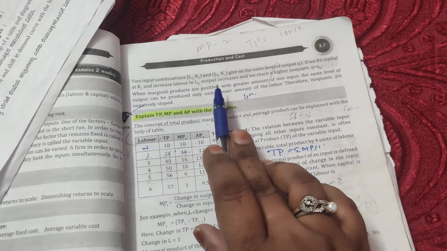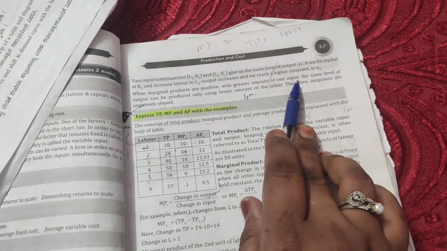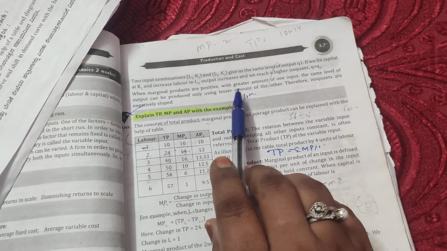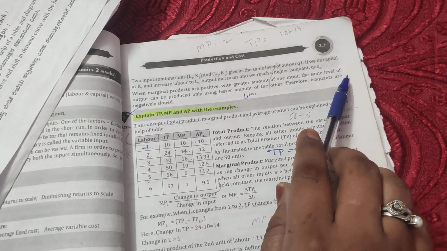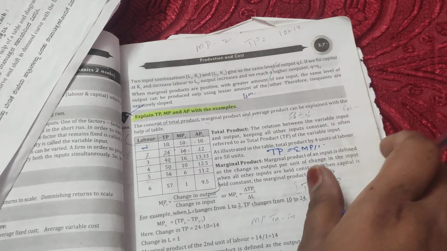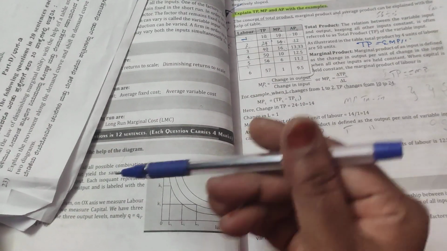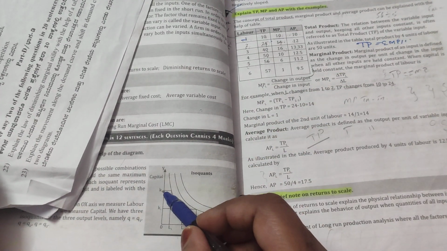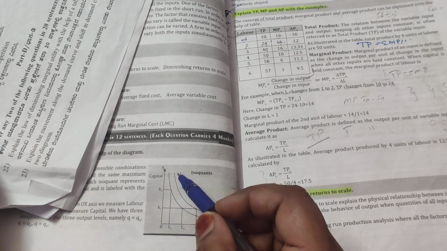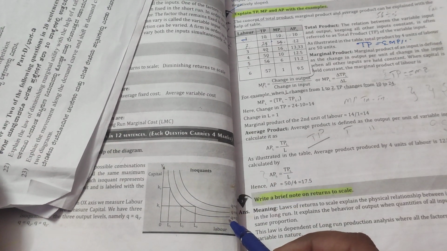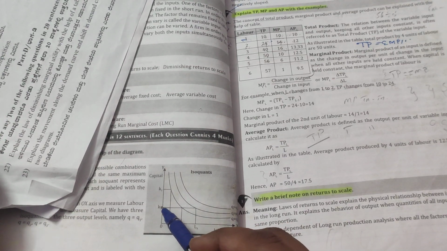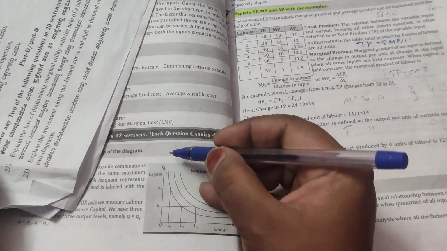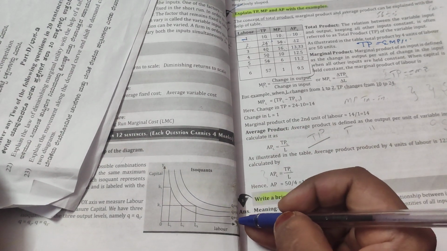So when marginal products are positive, with a greater amount of one input, the same level of output can be produced using a lesser amount of the other. Therefore isoquants are negatively sloped. As you can see, the isoquants are negatively sloped. In this combination K2 and L1, we produce this level of output, or K1 and L2, in this combination also we are producing the same level of output.